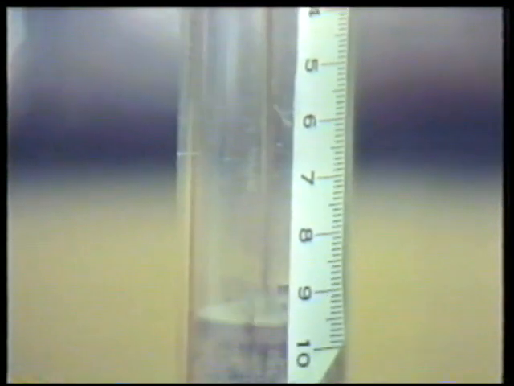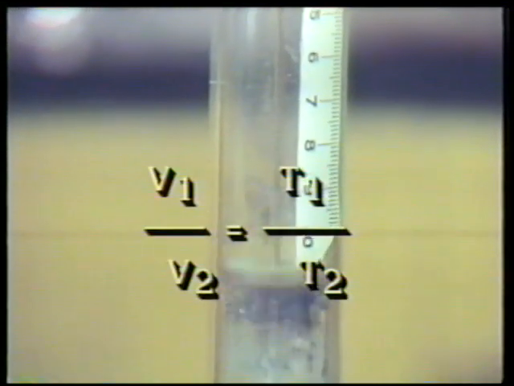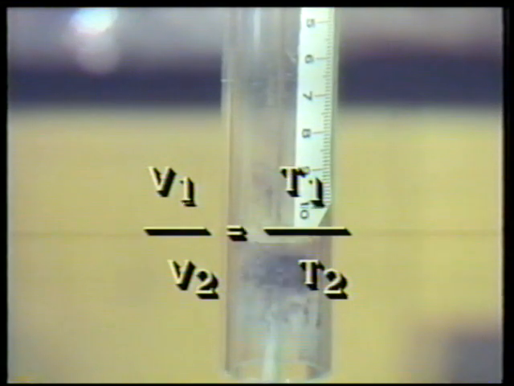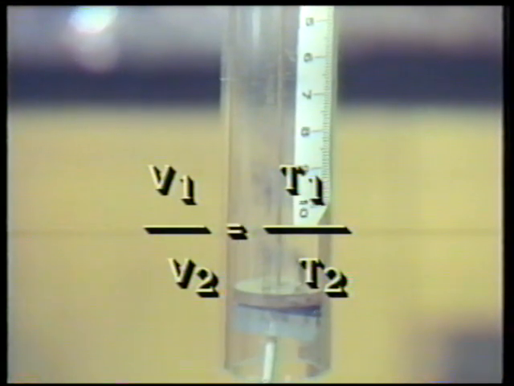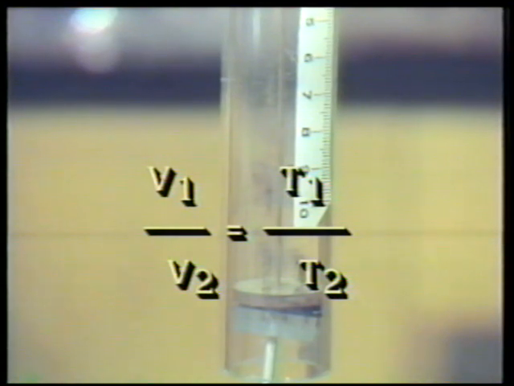Gay-Lussac's law is expressed in the equation V sub 1 divided by V sub 2 is equal to T sub 1 divided by T sub 2. V sub 1 and V sub 2 are the two values of volume of the same confined gas, and T sub 1 and T sub 2 are the two different values of temperature.